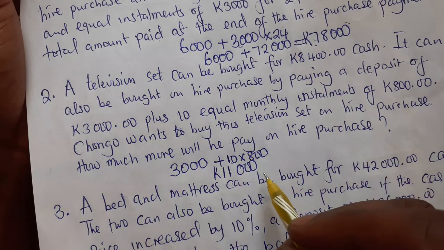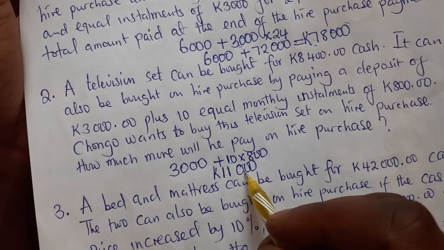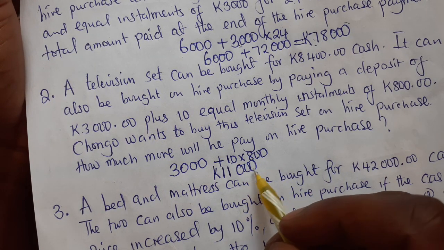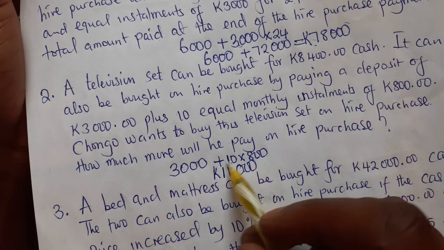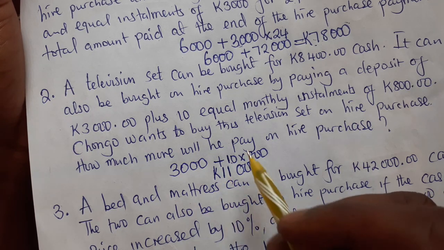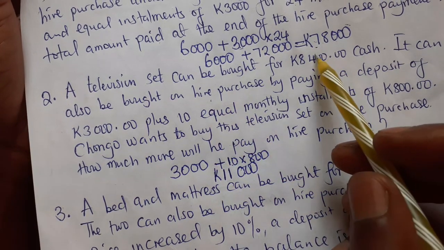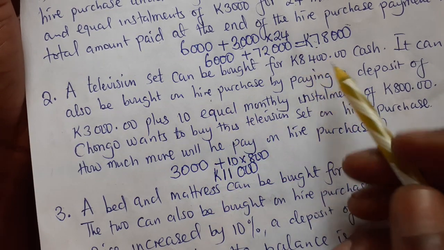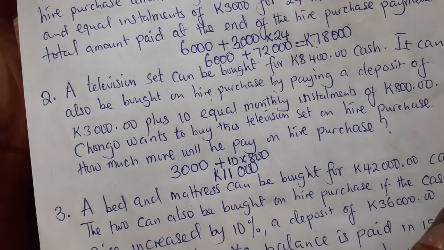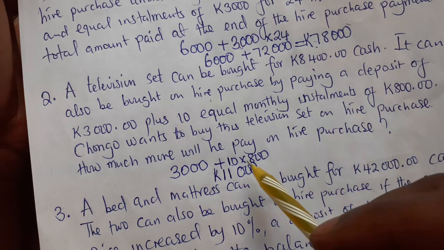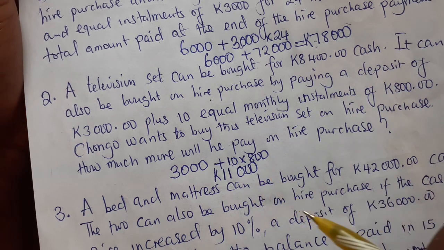This is the amount that you are going to pay if you choose the option of hire purchase. If you choose cash, you have to pay 8,400. Now, if you don't have it and you need the television set, you go for this option.